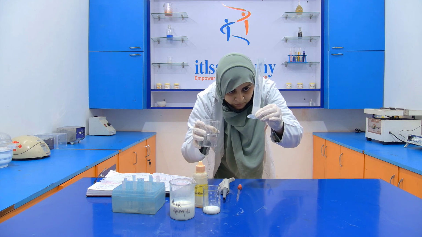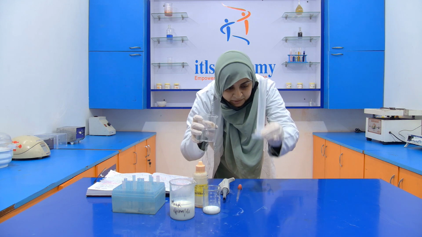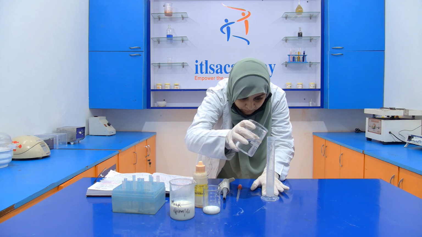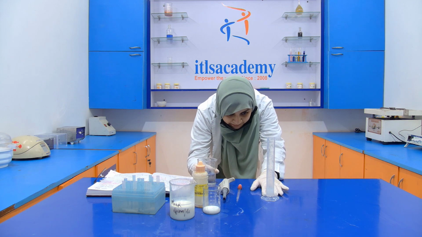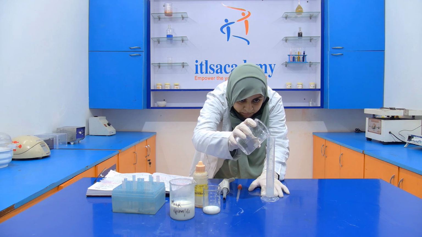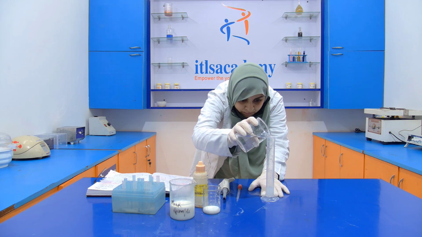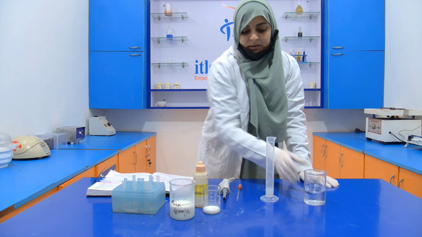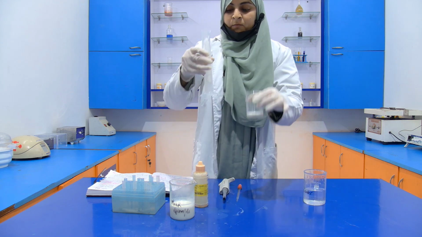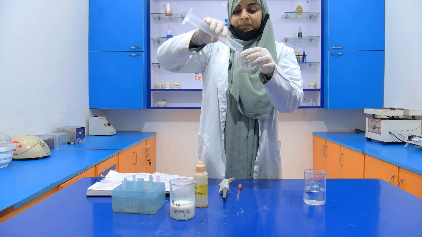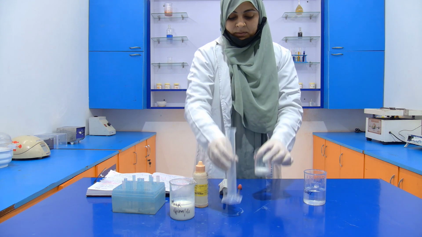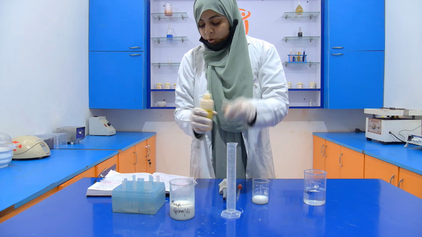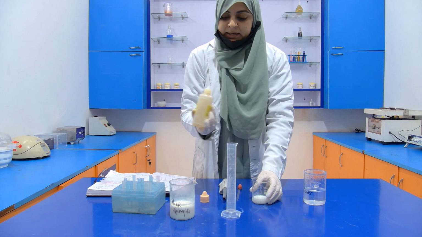See that if bubbles appear, then you have to wait, because it will cause error in your experiment. This is your 10 ml. Now add 10 ml water into the sample. Now add 2 to 3 drops of the phenolphthalein indicator.